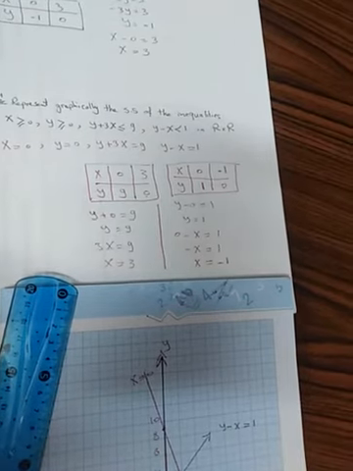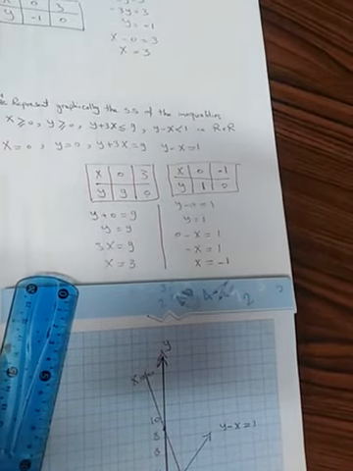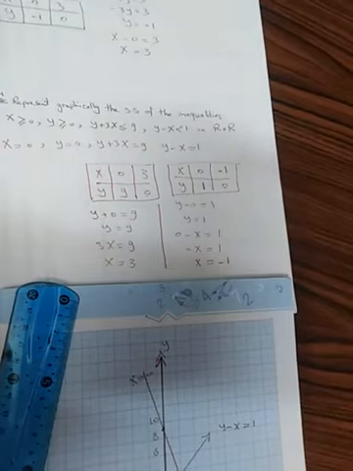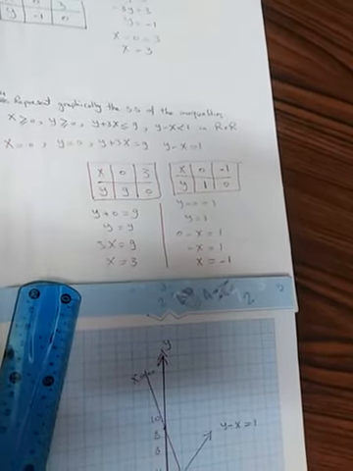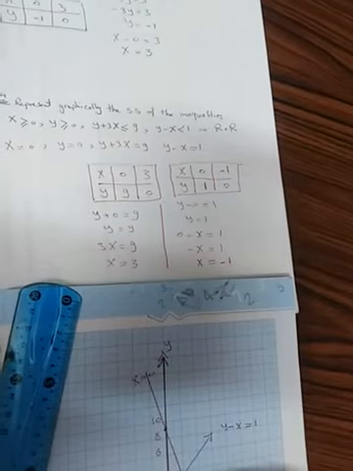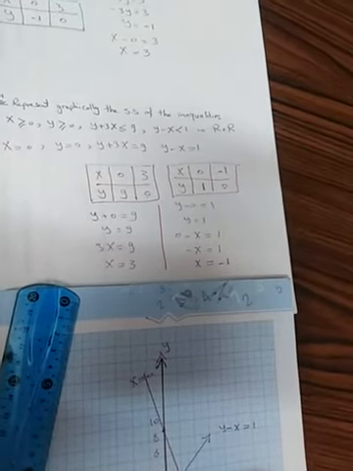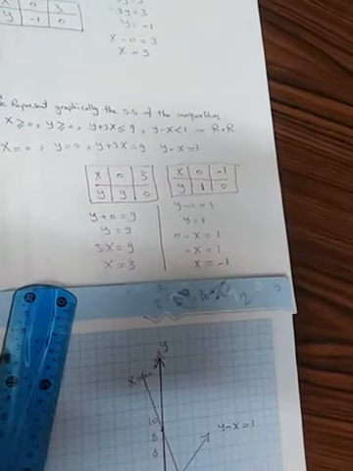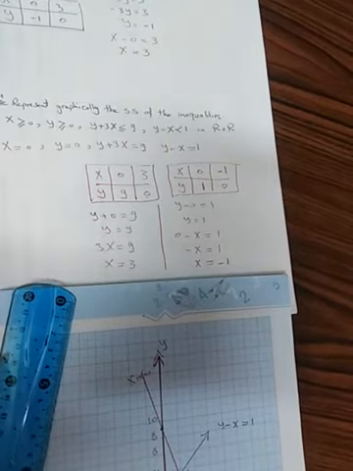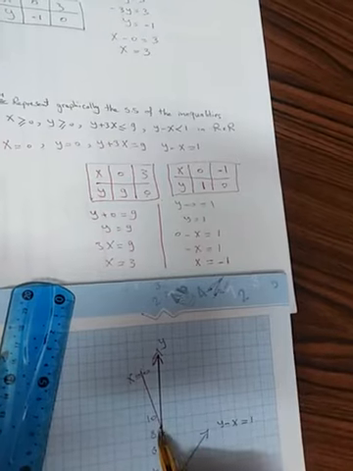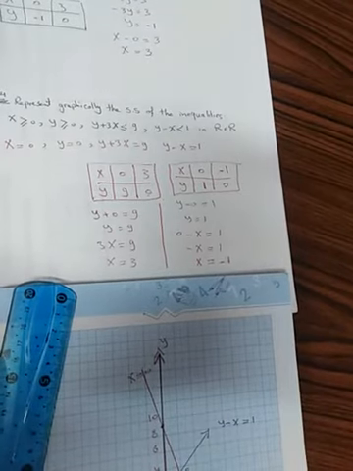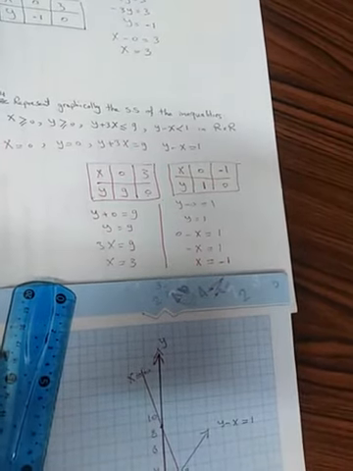Okay, the area between the four straight lines is this quadrilateral O, A, B, C. The first one was x equals 0.